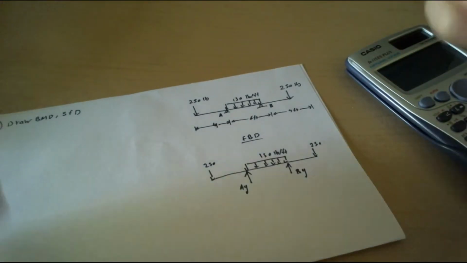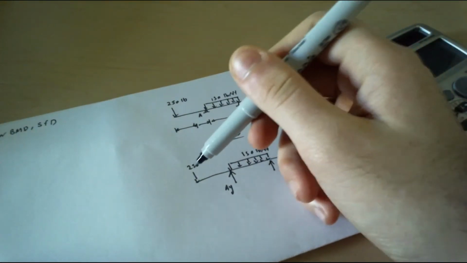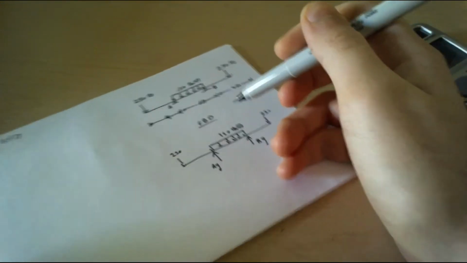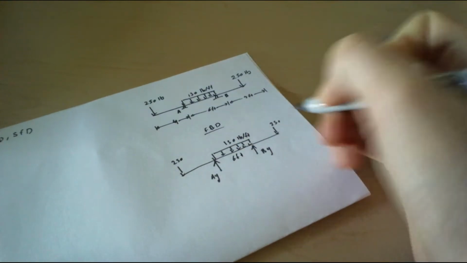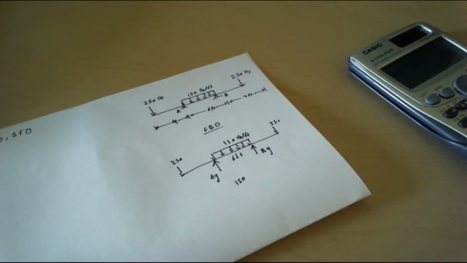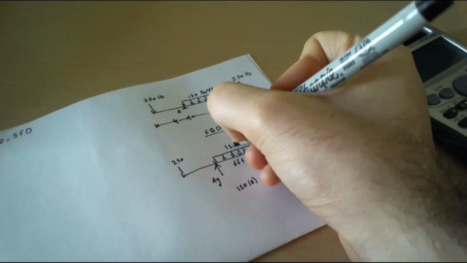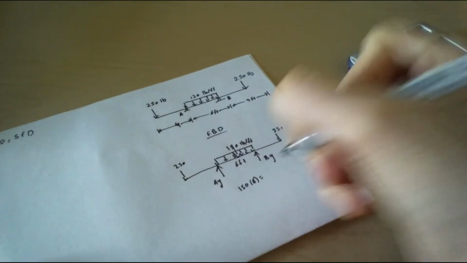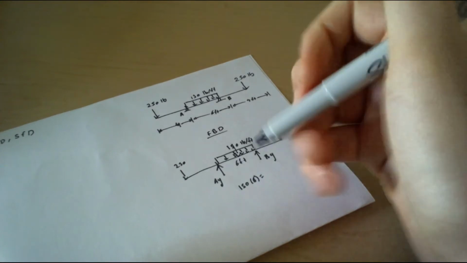What we can do is I'll show you a trick. You can do the old way of finding the sum of moments at the free end and doing the rest, but this way I show you is better. We know this distance is 6 feet, so 150 times 6 gives you the direct point load for this one. 150 times 6 is equal to 900.